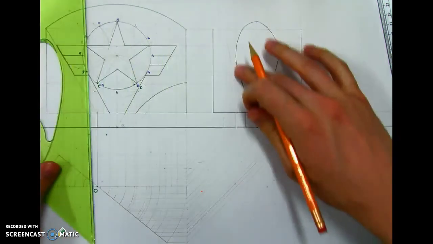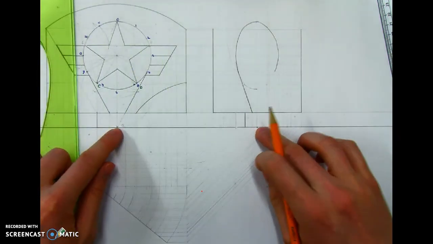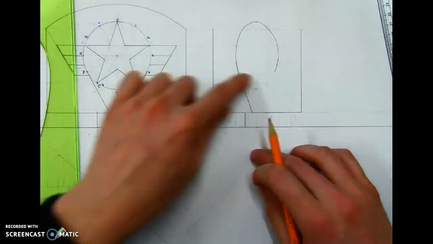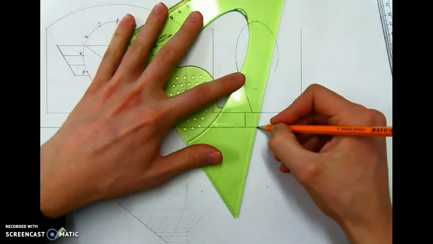To find the tangent, bring the point Q over and join it to the point of contact, which we've located already.